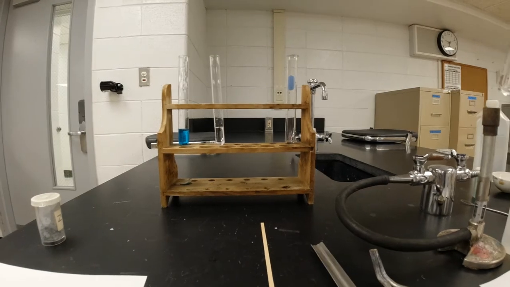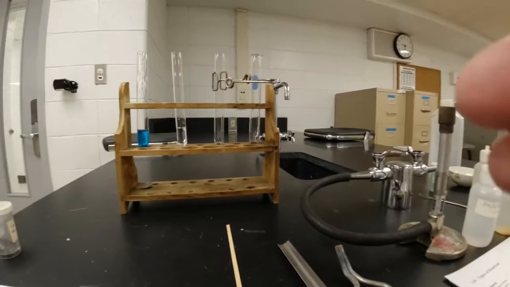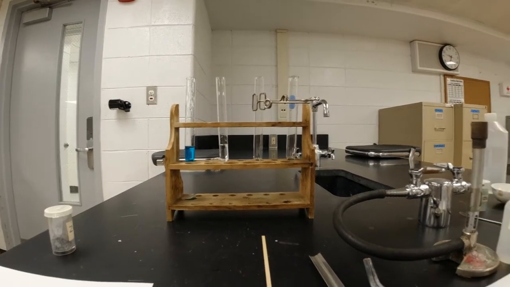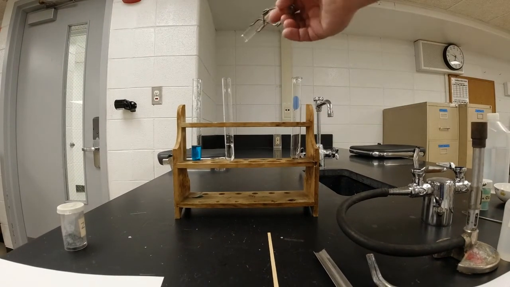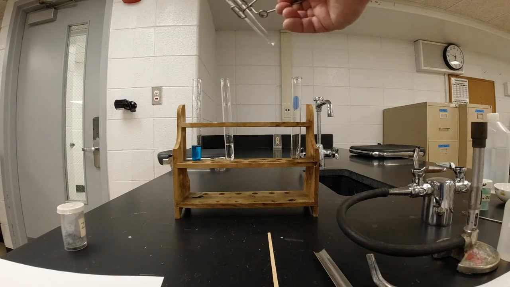And let's see if we can't pull that back just a little bit. Maybe tilt that up a hair so you can see it a little better here, maybe. All right, so when the gas is produced, I'm going to collect the gas in here, and then I'm going to test it by putting a burning wood splint in it.